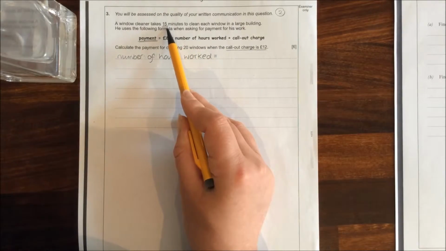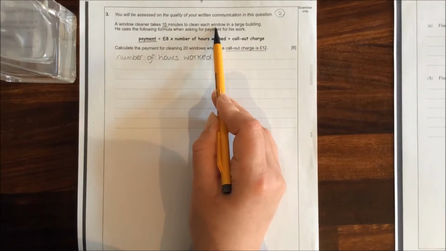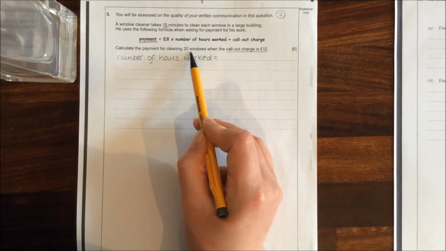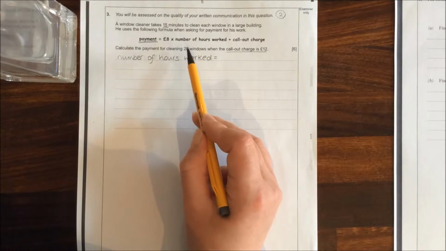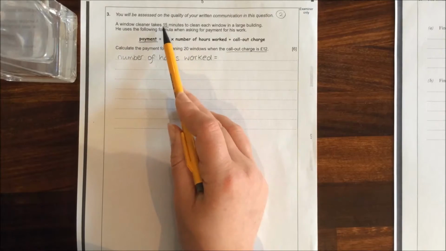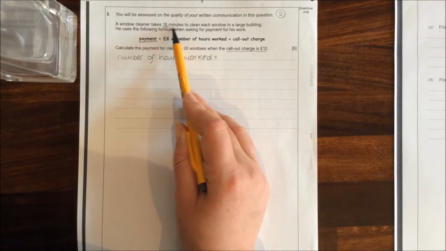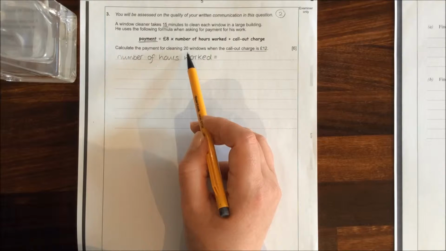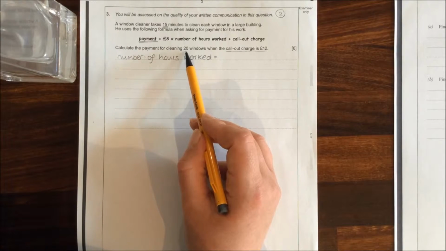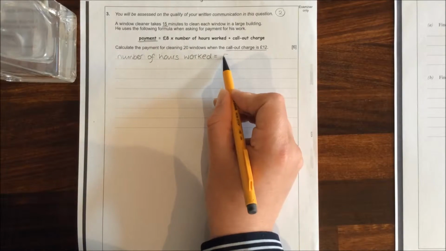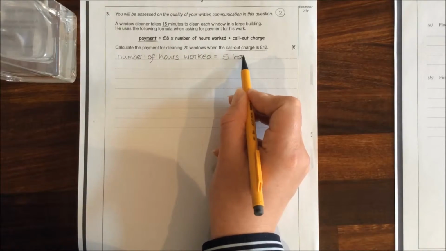So we know it takes 15 minutes per window, and there are 20 windows. So if it's 15 for each, 4 windows would take us 1 hour. There's 4 lots of 15 minutes. A quarter of an hour, 1 hour. So 4 windows is 1 hour. We've got 5 lots of 4 windows there, so it's going to be 5 hours.